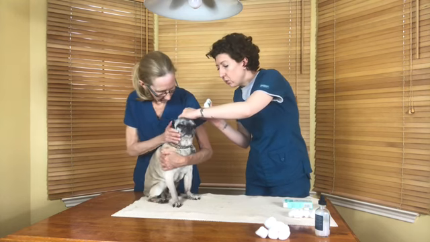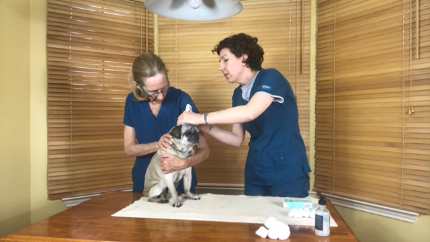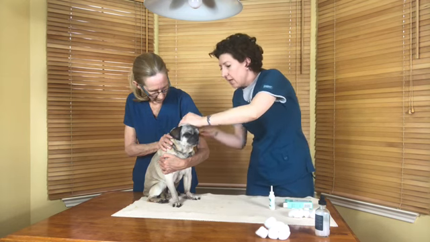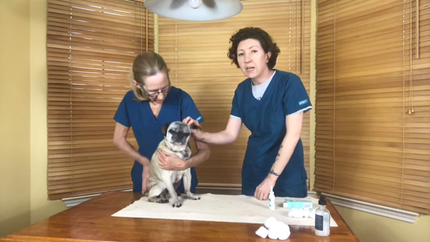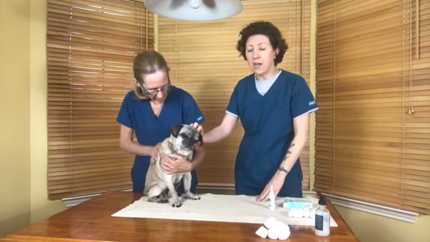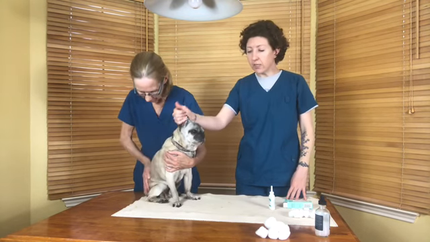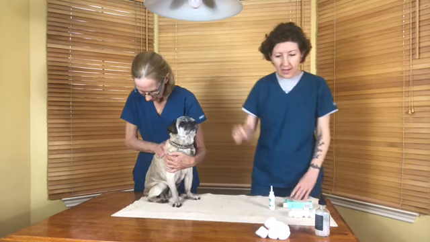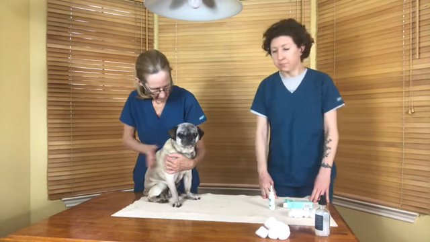So what I would do, pull back the pinna, do 4 to 8 drops, and then I would massage the ear again to make sure that the medication got down to the bottom and covered the entire canal. You would repeat this process on the other ear. And that is how you would clean and medicate a dog's ears.